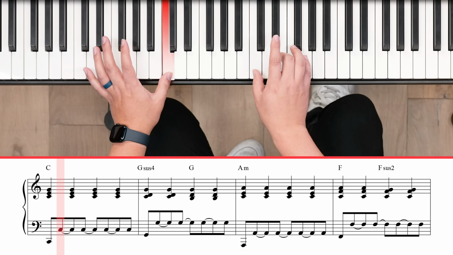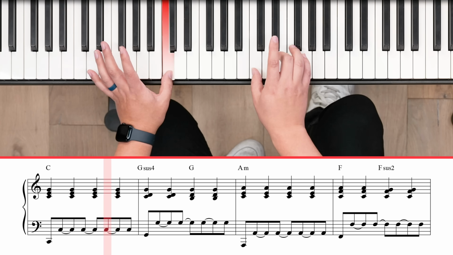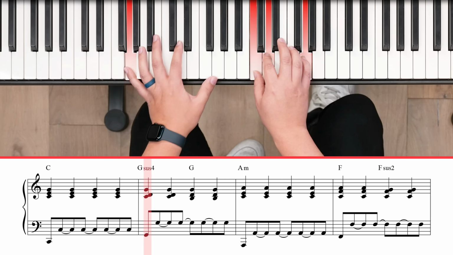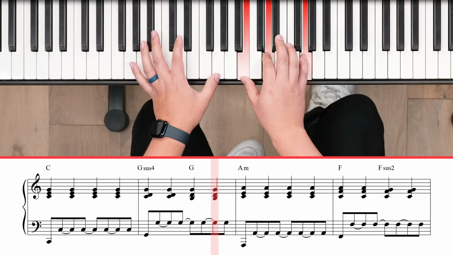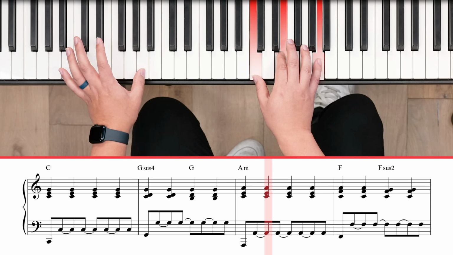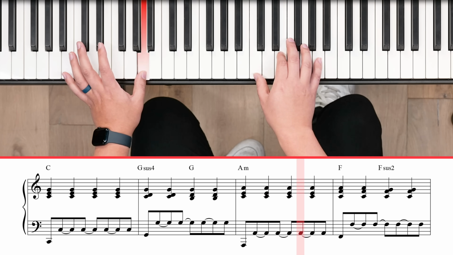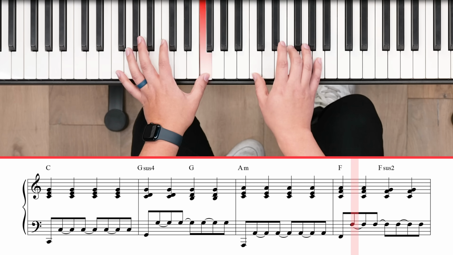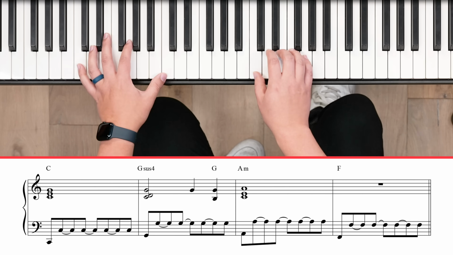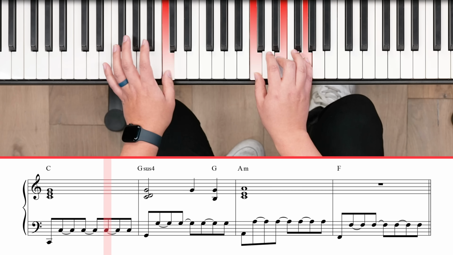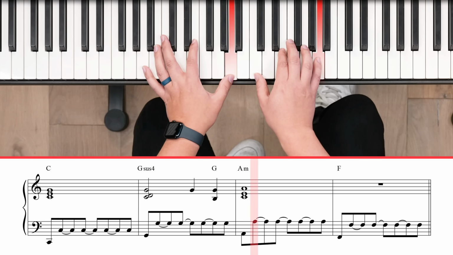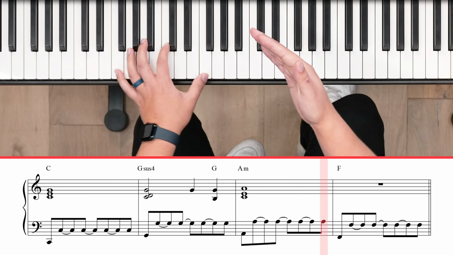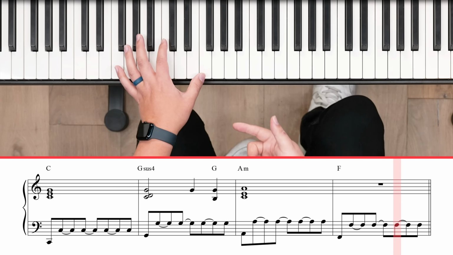1 and 2. See how they're opposite right now? And 4 and 1 and 2 and 3 and 4. And you're just alternating. But what if I'm not playing quarter notes in my right hand? I can just hold it and go a little faster like this. 1, 2, 3, 4, 1 and 3. So you kind of feel those offbeats with that left hand.